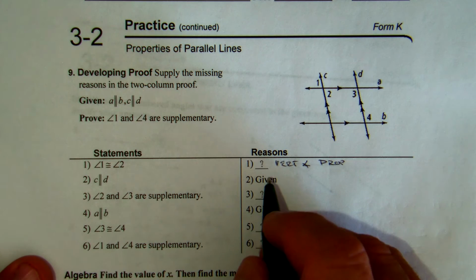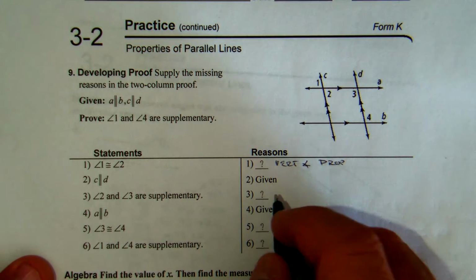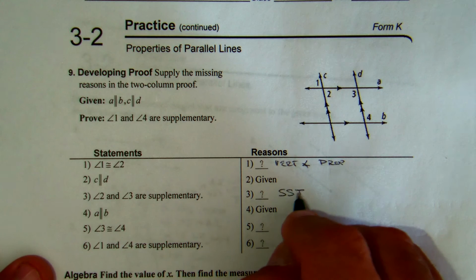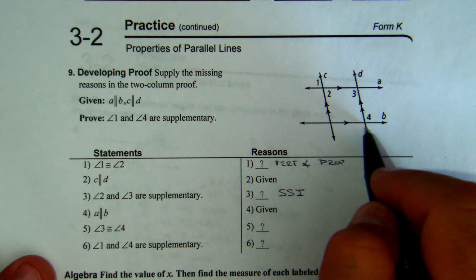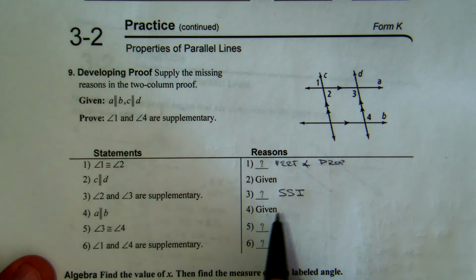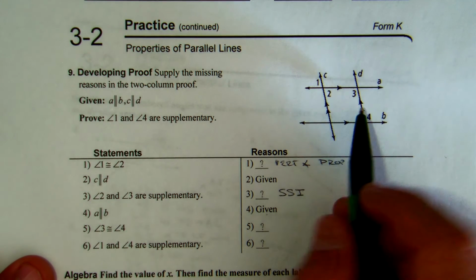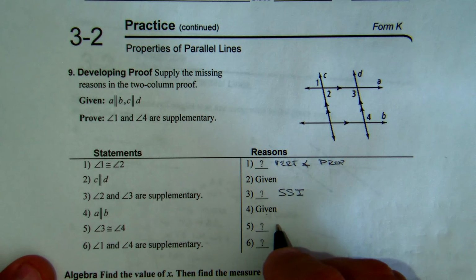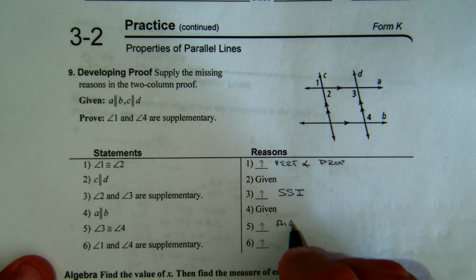C is parallel to D because it's given. 2 is supplementary, same side interior angles. Those lines are parallel, so you can use those. A is parallel to B. That's also given. 3 is congruent to 4. Why? Because they're alternate interior angles. So alternate interior angle theorem.